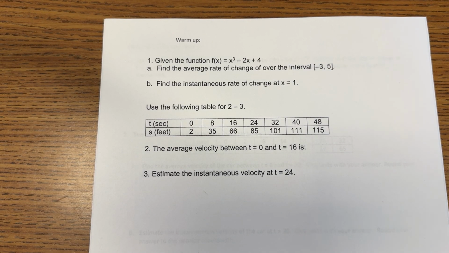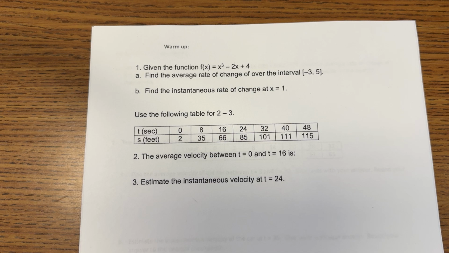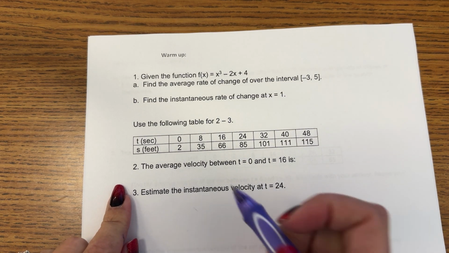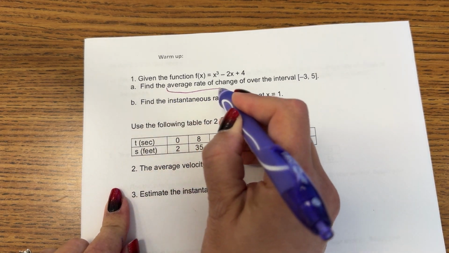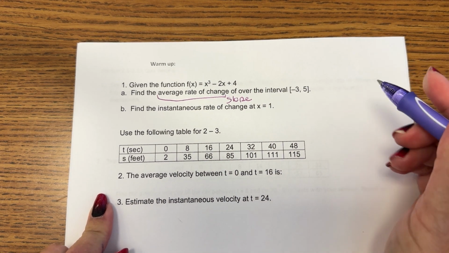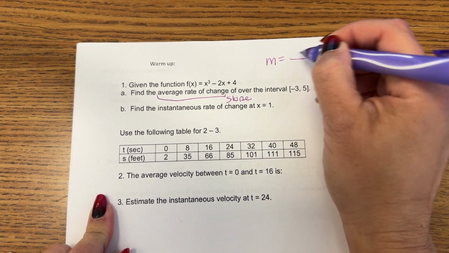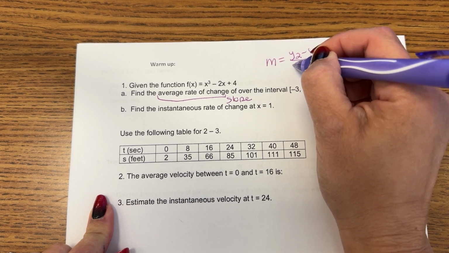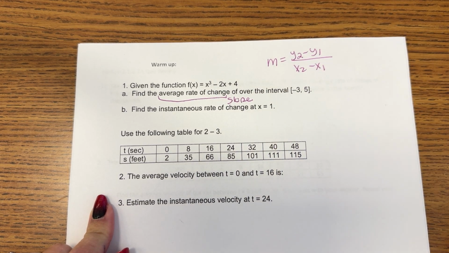This is a quiz review video for average and instant rate of change. On your handout for the warm-up, number 1, find the average rate of change. That means slope. So to find slope, we've got y2 minus y1 over x2 minus x1.